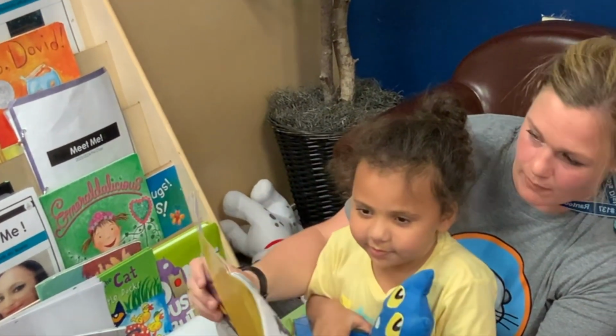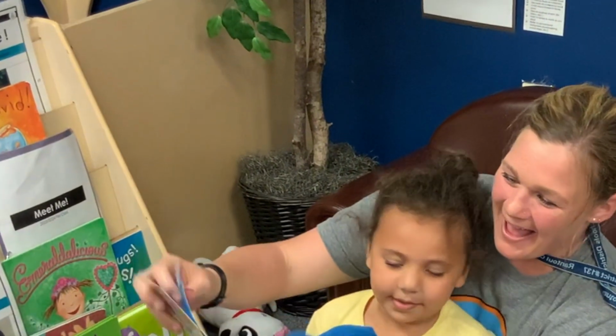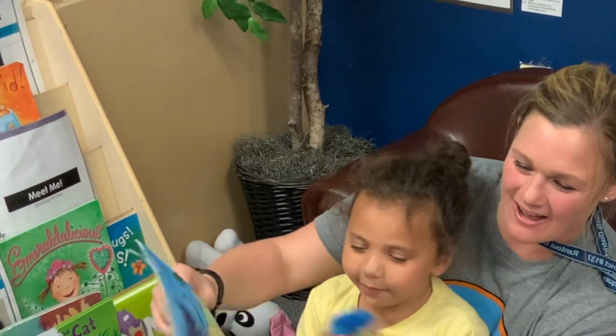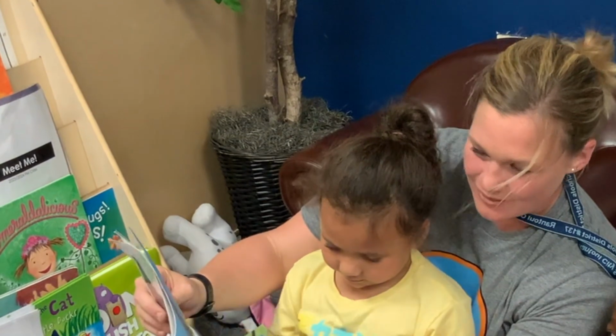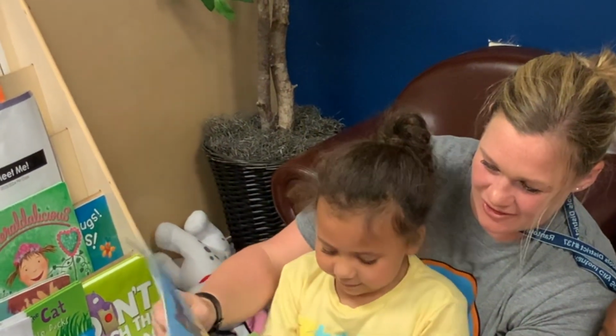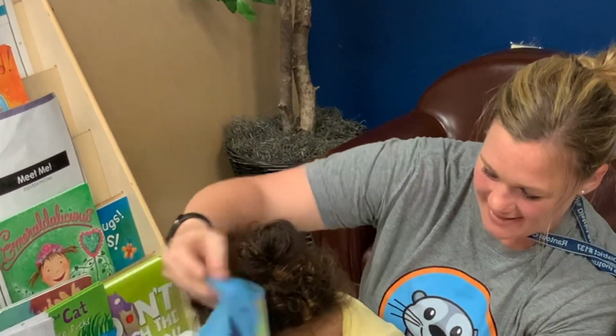Other times for students with disabilities or who have a shorter attention span, sometimes I just paraphrase, and just look at the pictures and turn the pages quickly because I know they can't attend to some books as long as others can.